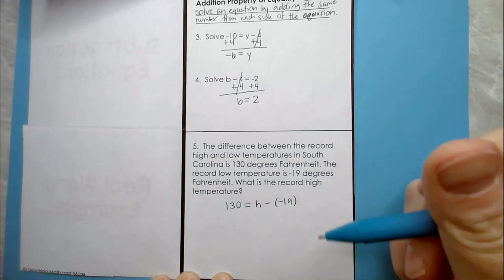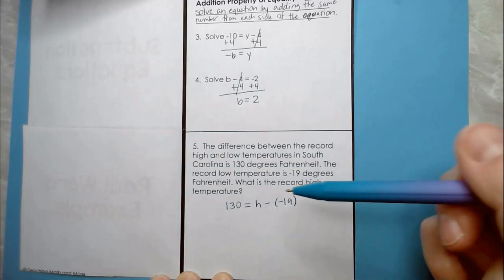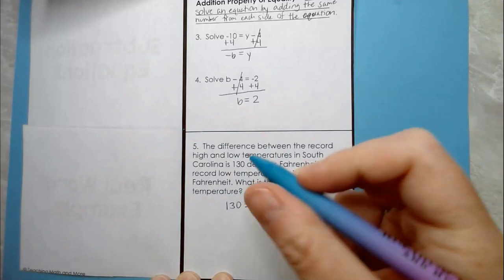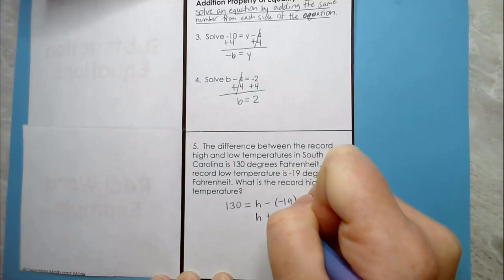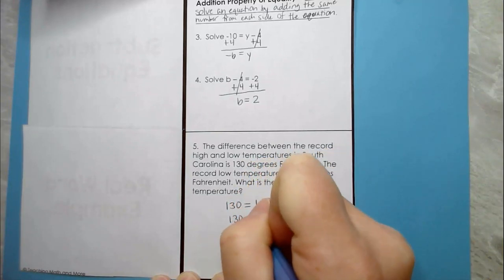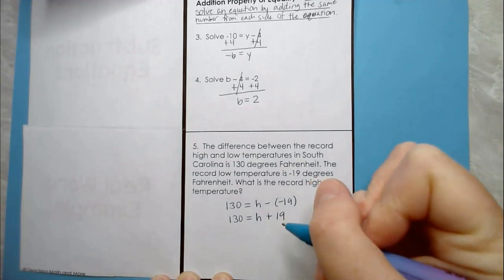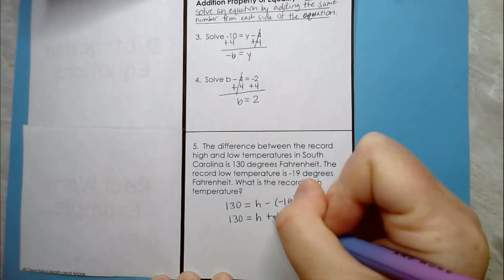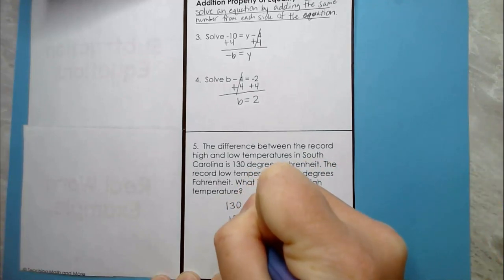So first, whenever we have a negative subtracting, we make it a positive. So this is actually plus 19. Now we're going to do the opposite. The inverse operation of addition is subtraction. So we're going to subtract 19.